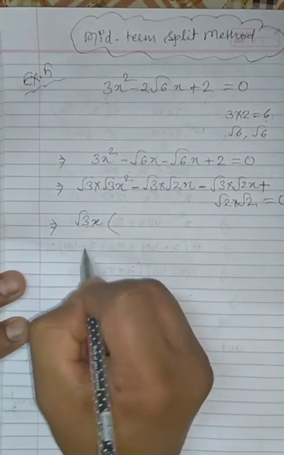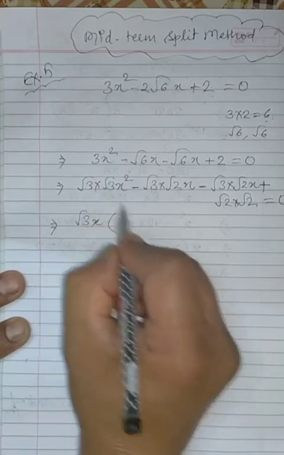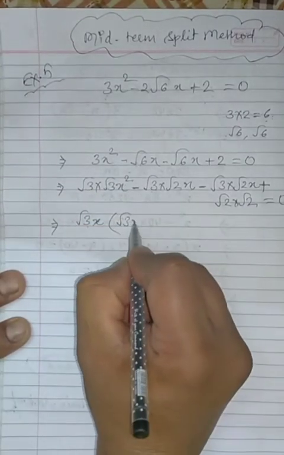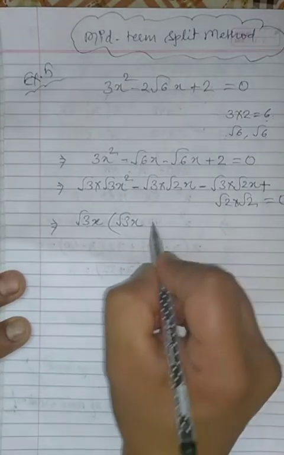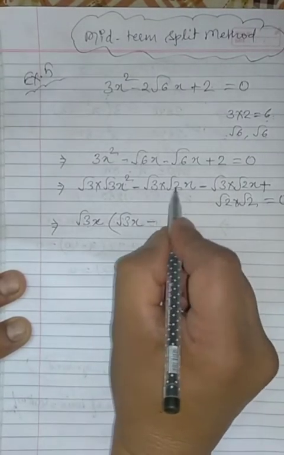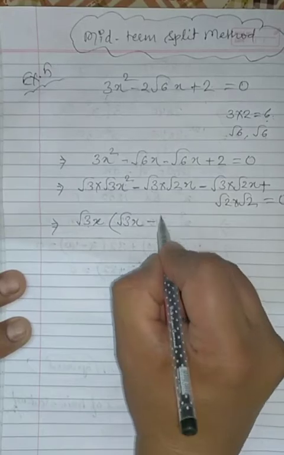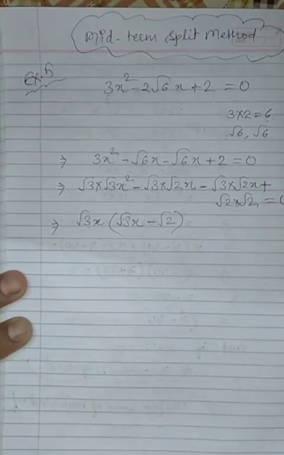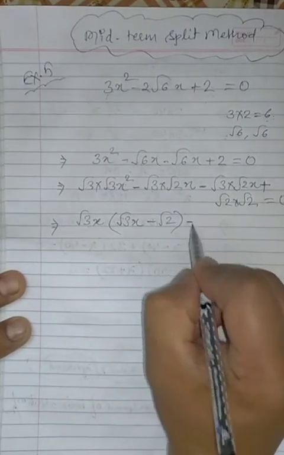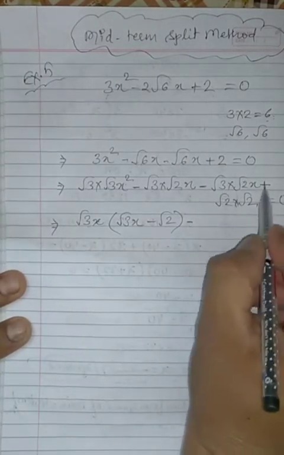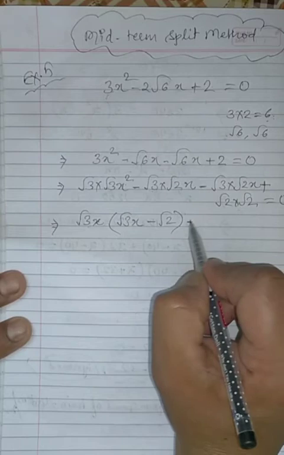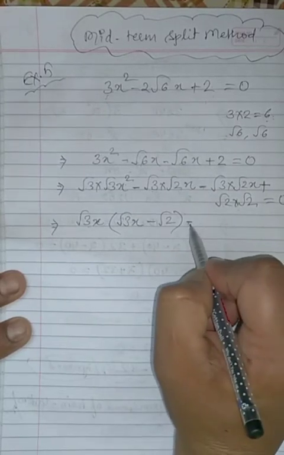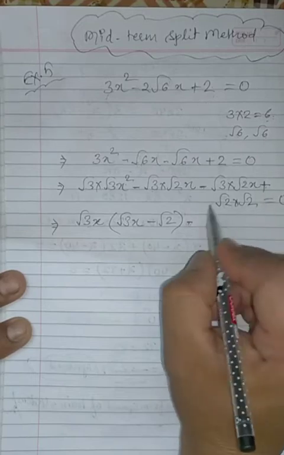So what is left? √3 out of 2 is taken common, so 1 √3 is left, 1 x is left, minus from these two, if √3 is common, then √2 is left and x is already out, minus. Now between these two, if the first term is minus, then minus will come out, and if minus is taken common, then this sign will change.